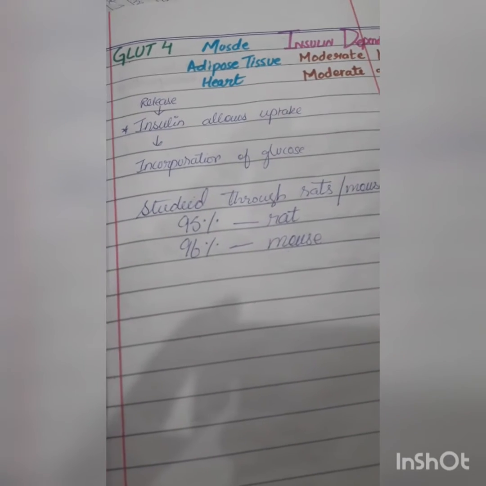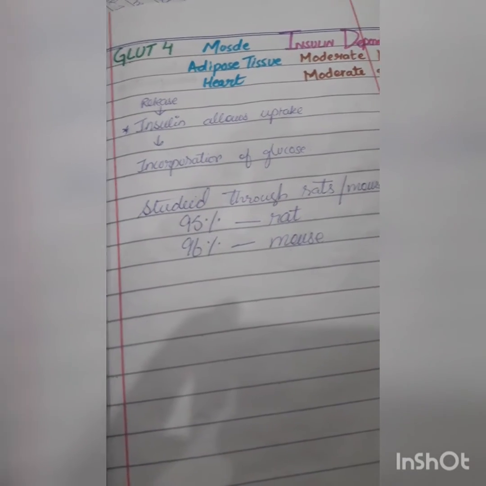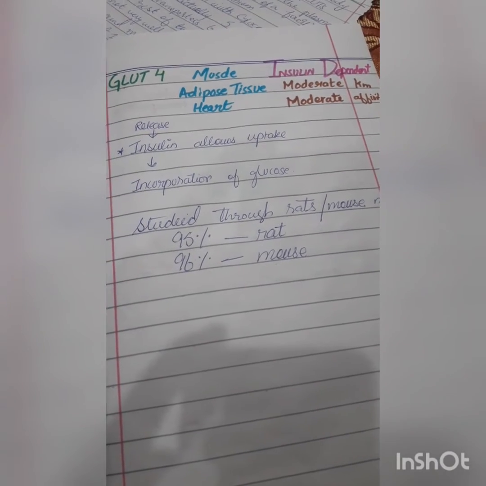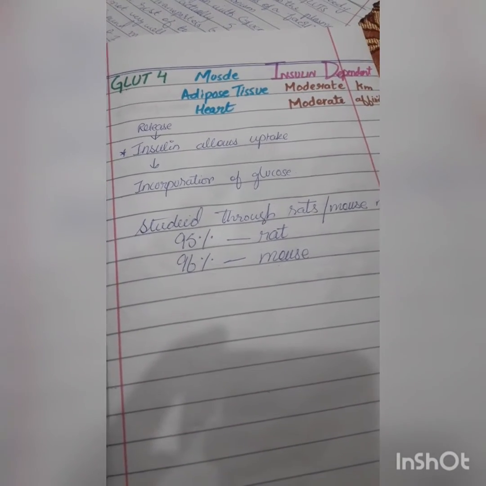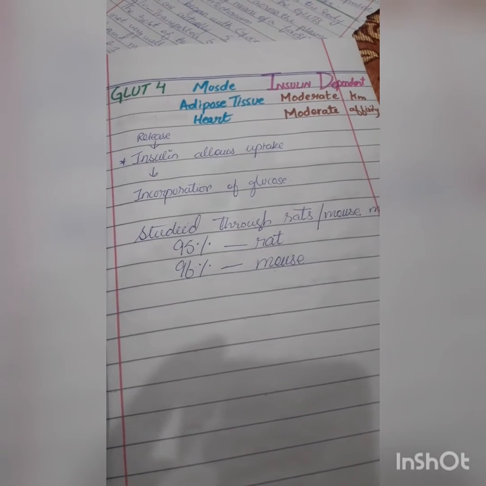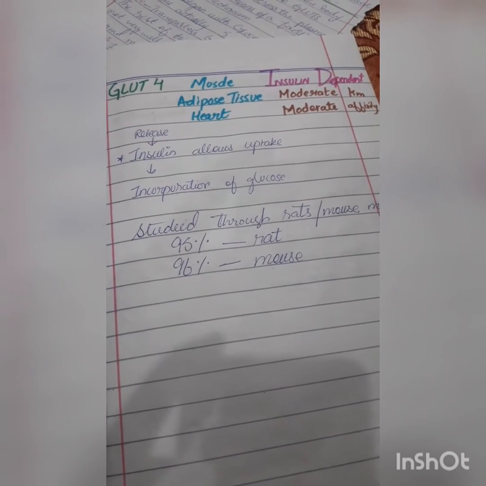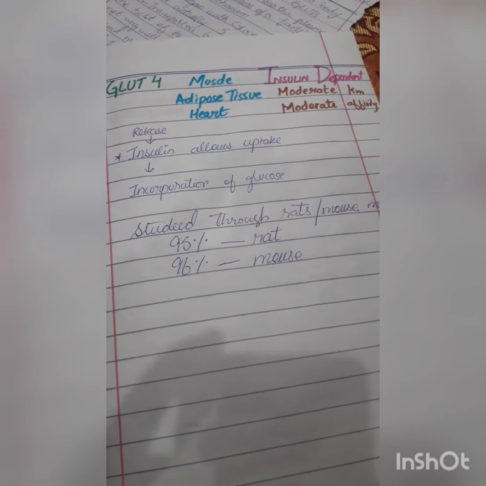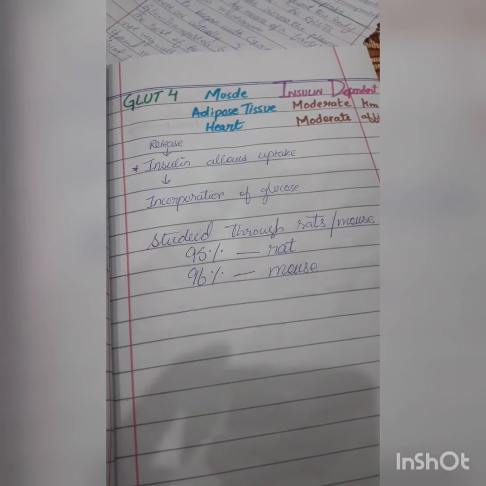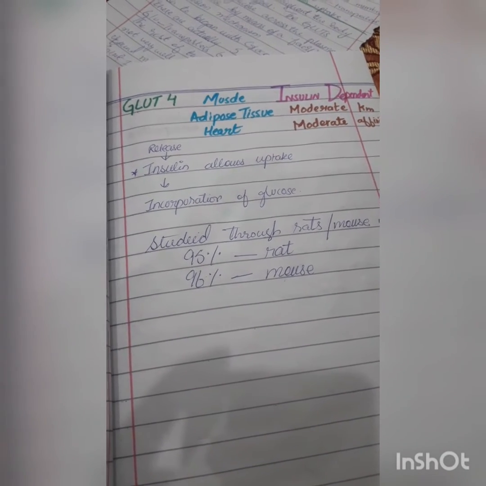So the fourth glucose transporter is glucose transporter 4. It is present in muscle, adipose tissues, and heart, and it is insulin dependent. It is the only glucose transporter which is insulin dependent. It has a moderate Km, Michaelis constant, and moderate affinity for glucose. And the most important thing about glucose transporter 4 is that it is insulin dependent.